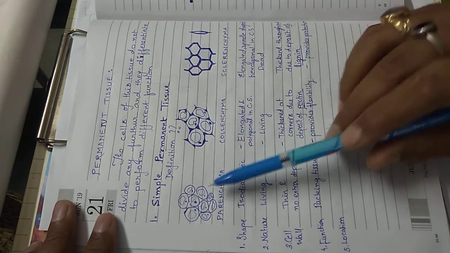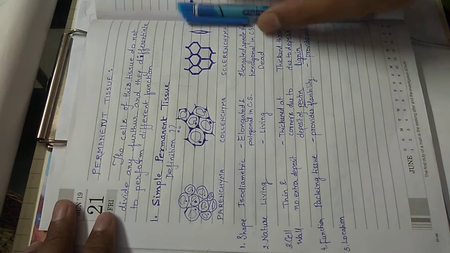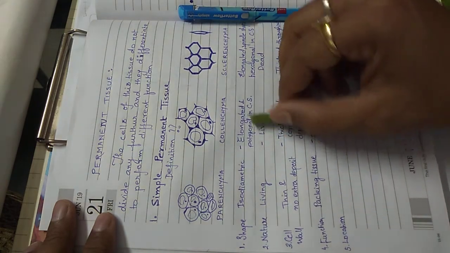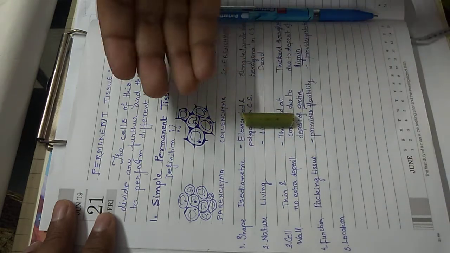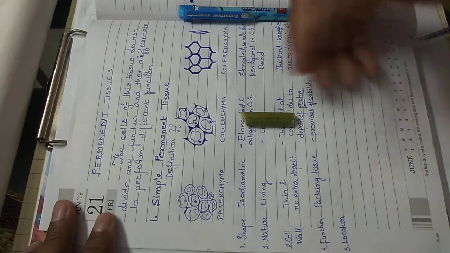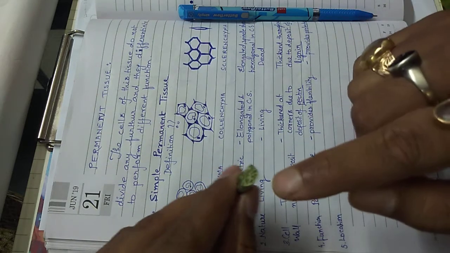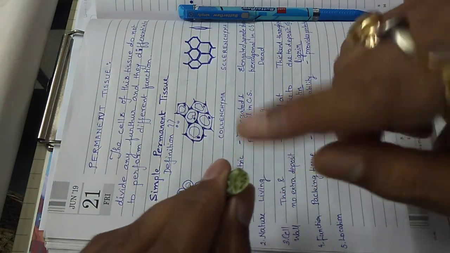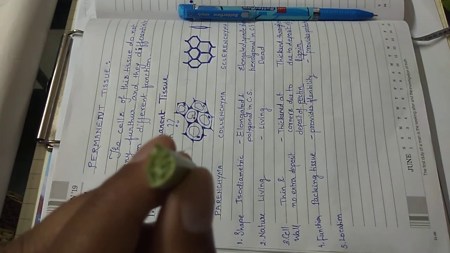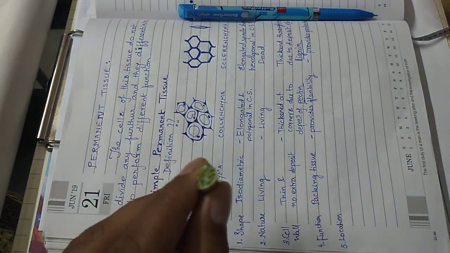Now this is the cross section of the cells. What do we mean by cross section? There are two terms you need to understand in biology. Suppose there is a stem. If I cut a stem longitudinally, the view that I get is called LS, or longitudinal section. Now if I take the stem and slice it open like this, I'll see this view. This particular view is called the cross section of the plant.